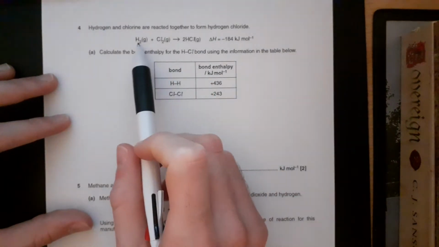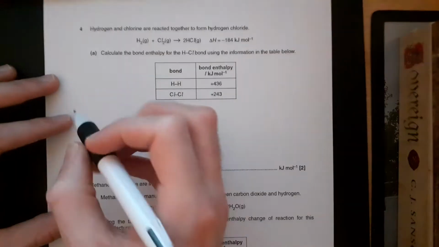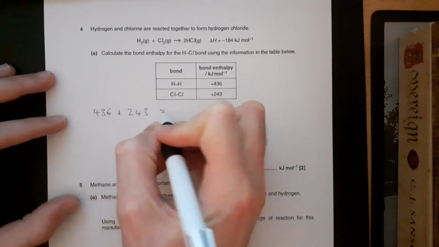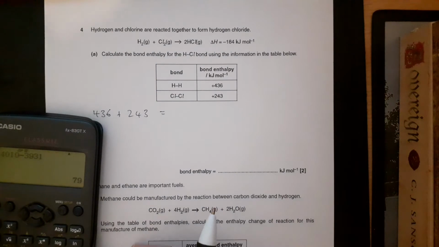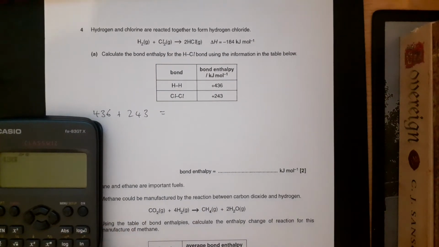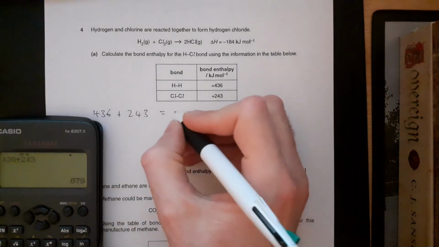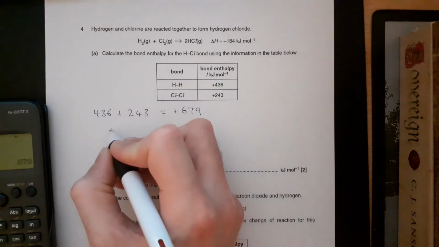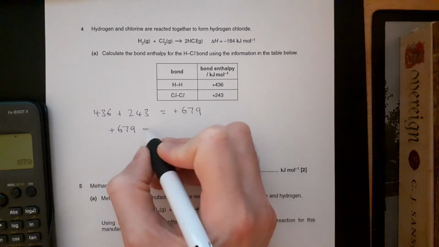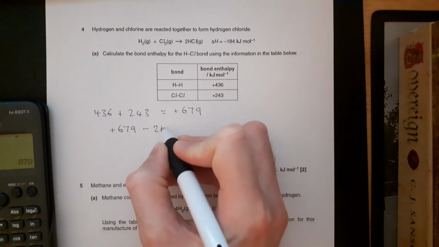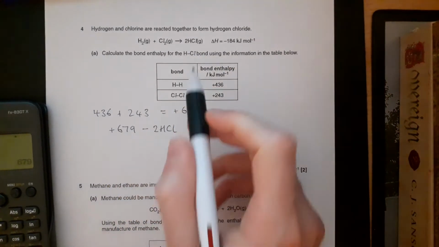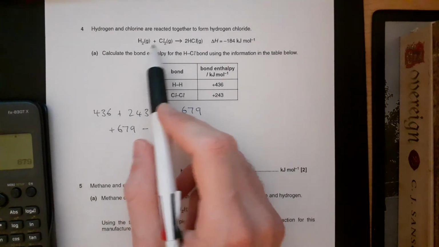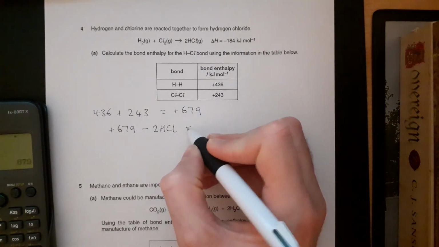So we need to add up the bonds we need to break. So we need to add these two up. So 436 plus 243. Okay, I'm just going to do this on the calculator so I don't mess it up. 436 plus 243 is 679. So those are all the bonds we have to break. So plus 679 minus the two HCl bonds. These would be a negative value because they're bonds being formed. So we'd have this lot, take away that lot, is minus 184.